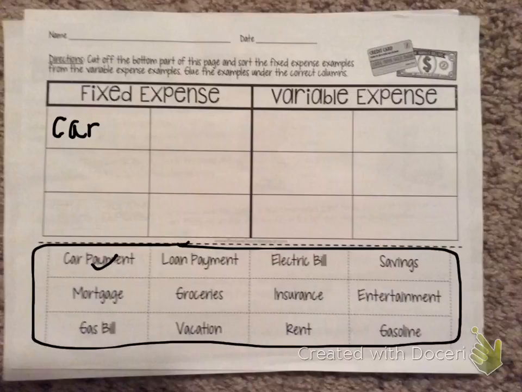Alright, let's look at loan payment. Now, a loan is something you take out from the bank to pay for something, and you have to pay it back every month. So is that a fixed expense or a variable expense? It would be a fixed expense because you are going to pay it every month until it is paid off.